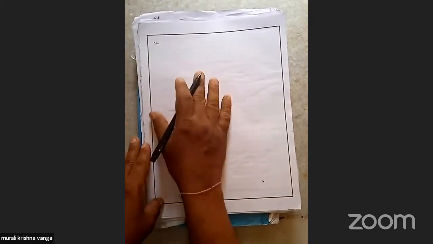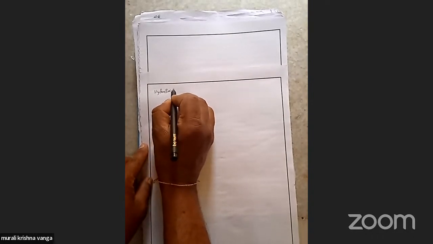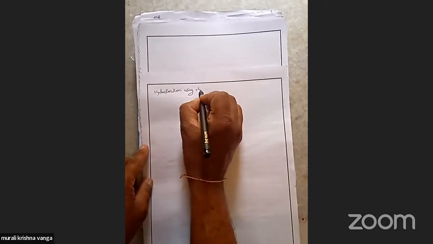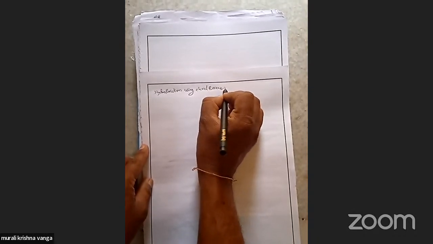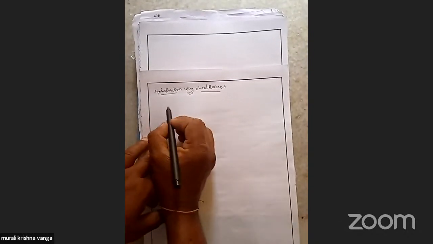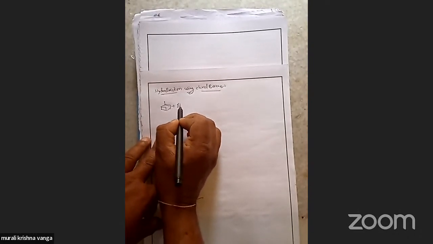Hydroboration using chiral boranes. Here we take chiral boranes, the same as before, IPC-BH2.